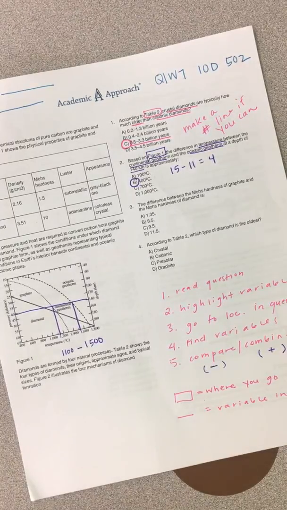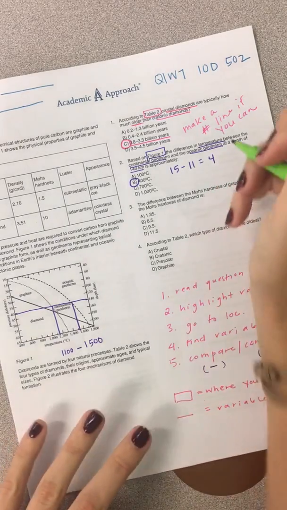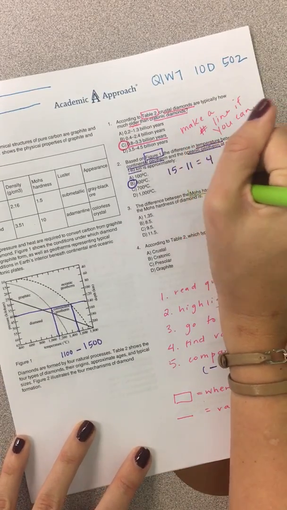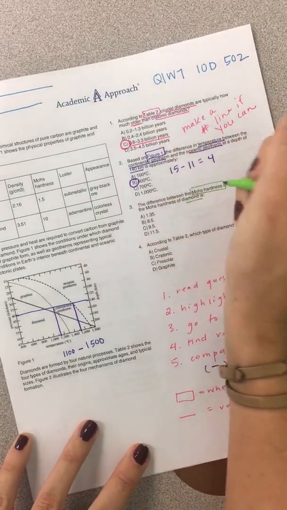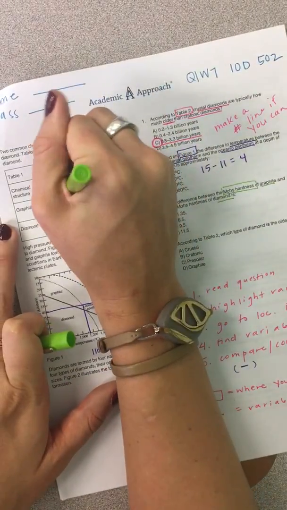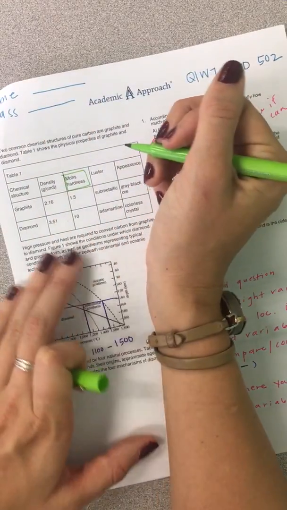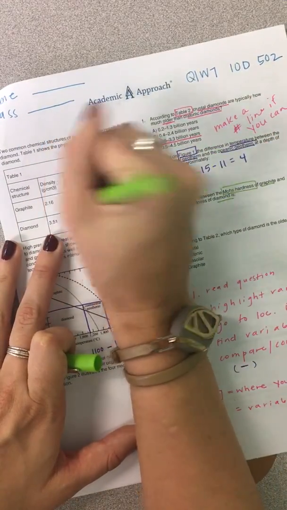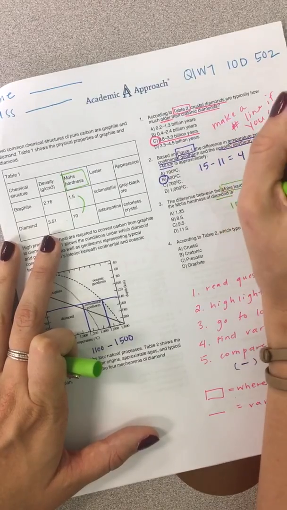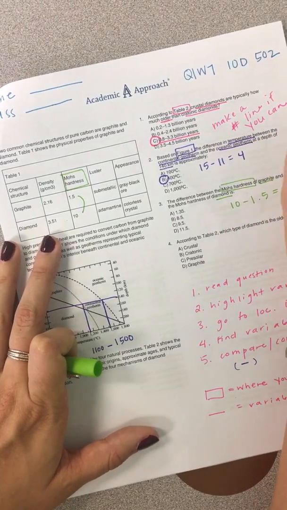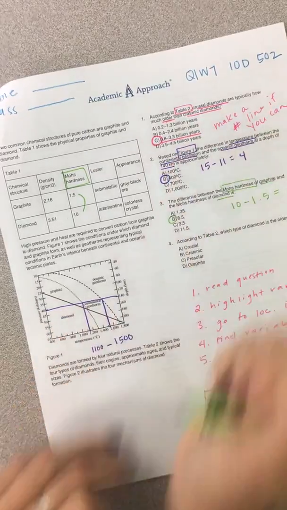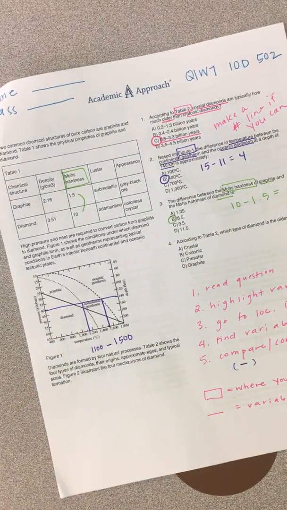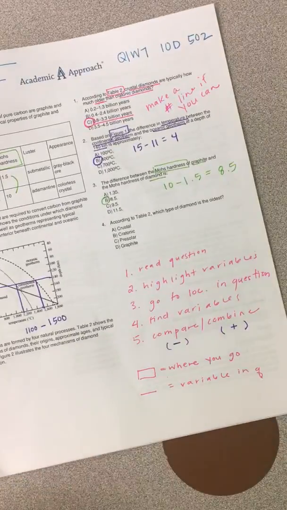All right, number 3. The difference between the Mohs hardness, so I'm going to find Mohs hardness on my page, of graphite and diamond. So Mohs hardness is where I look in Table 1. And then what's the difference between those two? 10 minus 1.5 equals 8.5. So the answer to 3 is B. That one was pretty simple.